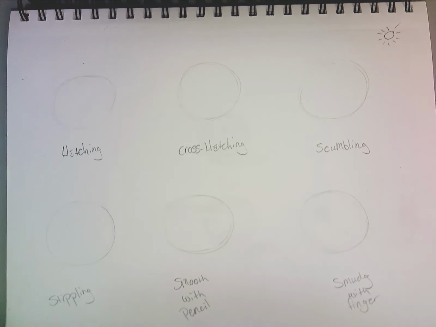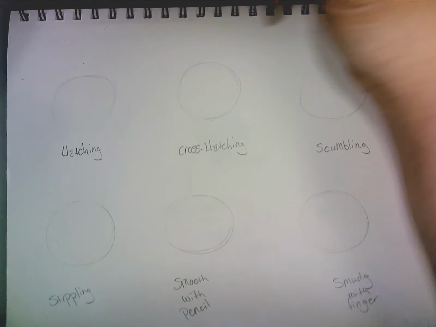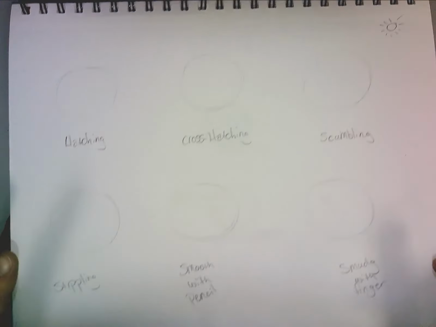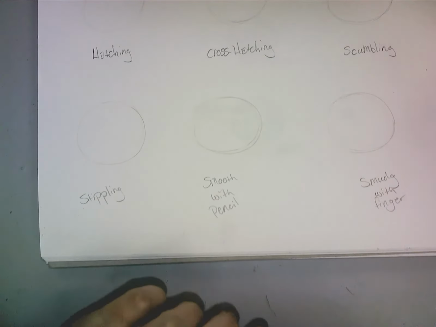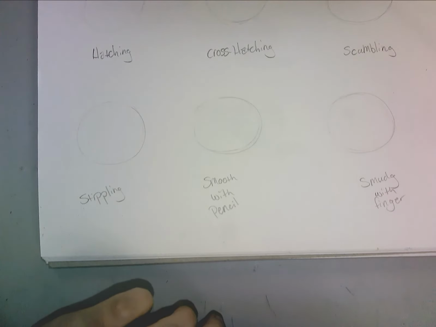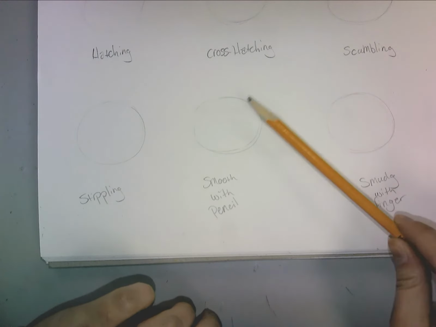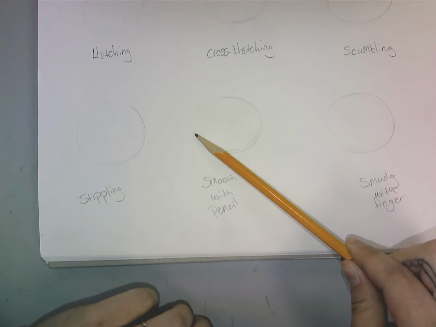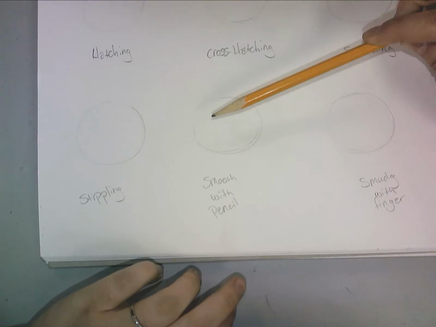Okay, now for an example, I'm going to shade all of these for you guys and skip forward so you know how it should look in the end, okay? The first thing I'm going to do is smooth with pencil to show you how it needs to be done. So the light's going to be shining down, brightest areas right here, top right-hand corner, and as it curves around, it's going to get darker and darker.